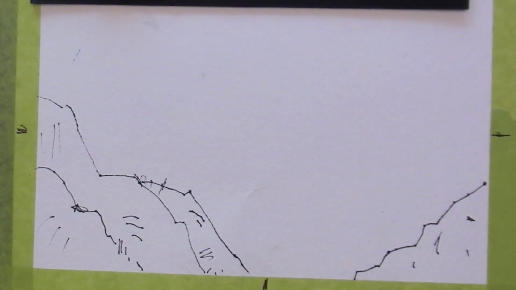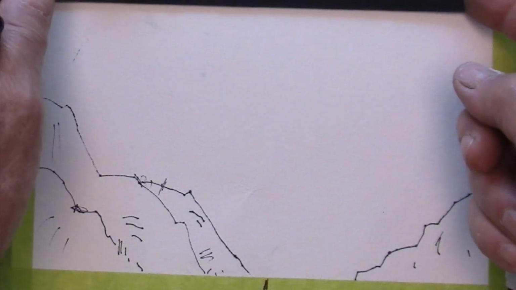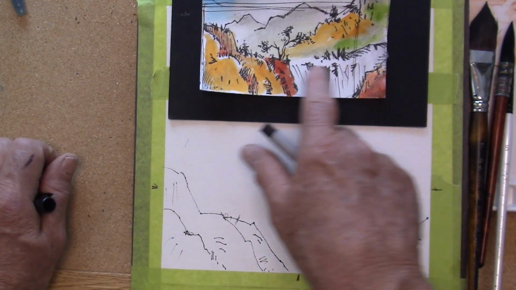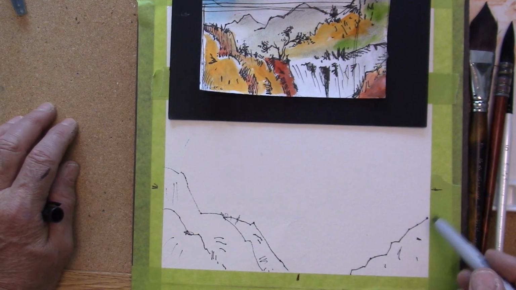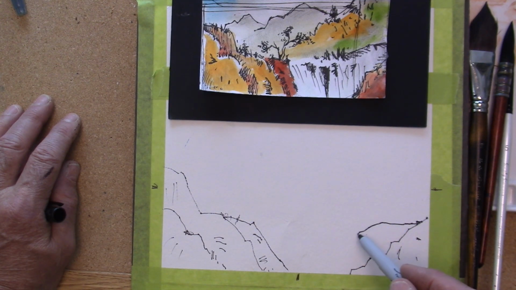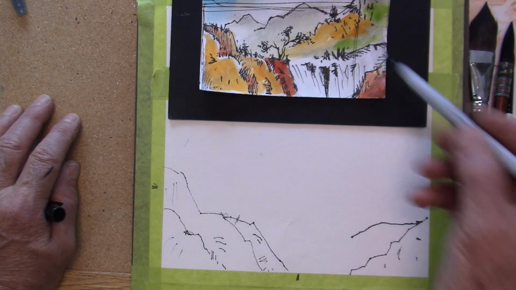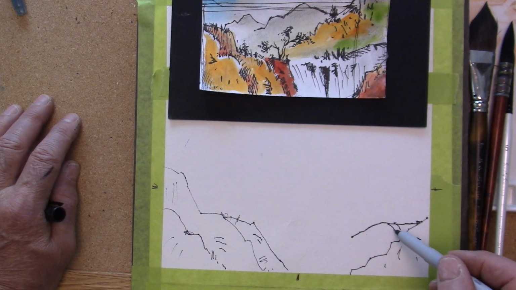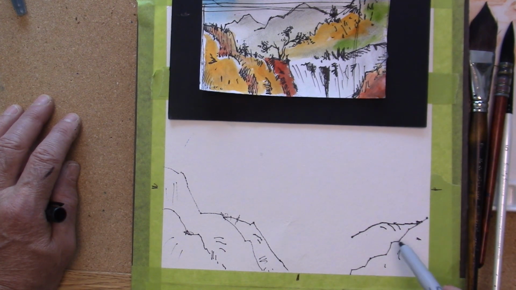Nicely done. Okay, here comes the waterfall. That's my favorite part. Let me bring it down a little more so you can see it. There it is right there. So the first thing I want to do is bring my little landform over like this, you see? And that's the cliff right there. Put a couple little straight lines on top. And then the water's coming along here, you see?